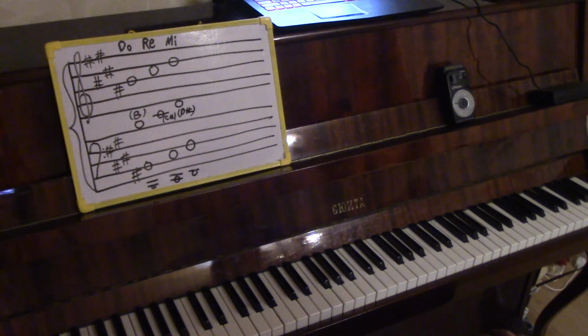Hopefully you learned something new today. Hopefully you learned and understood the hemiola, the difference between the simple triple and the compound duple meters a little bit better.